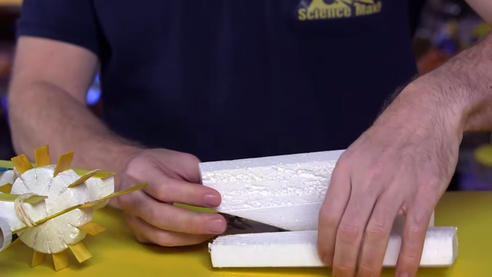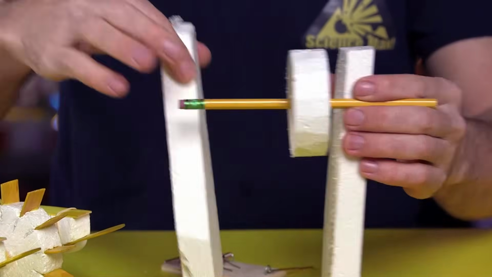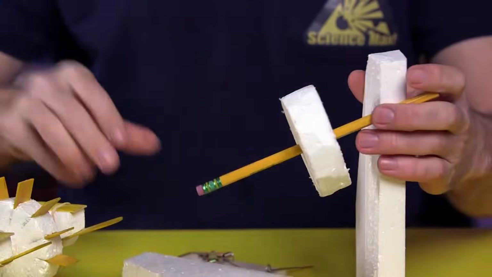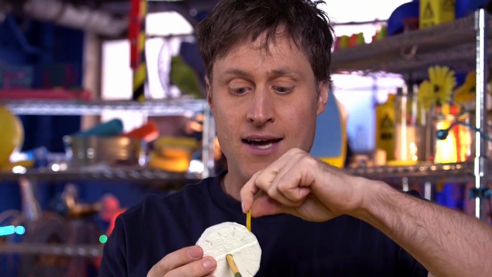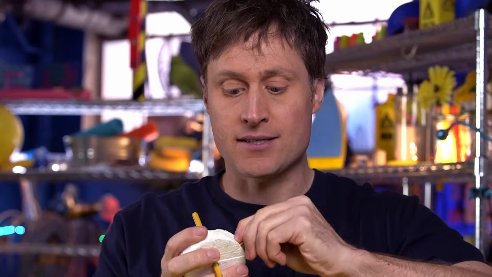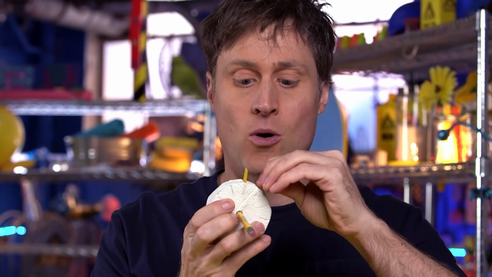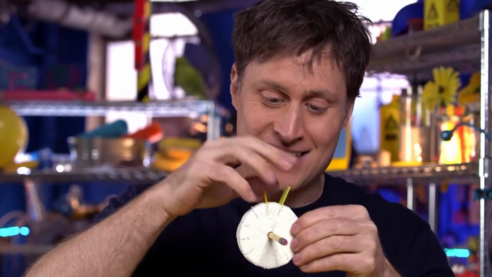I like to cut mine into this shape, but the only really important thing is that they're the same size. Your paddle wheel is made from a circle of styrofoam with a pencil through the middle, and it will go across like this. To make the paddle wheel, I use cut pieces of craft stick, or they can be plastic, and make some cuts and then put them in like this, and that is what will make your paddles on the paddle wheel, because that's the wheel and that's the paddle wheel. That's why they call it that.